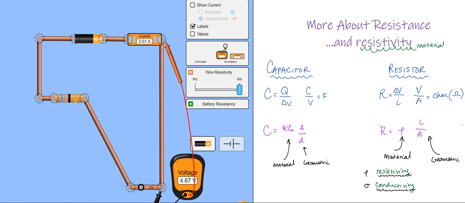So here I have a very useful relationship between the material and the geometric structure of a resistor and how that affects the resistance of the resistor. Now, what's going to become very interesting, and we'll look at in the next video, is the idea of what is known as Ohm's law.